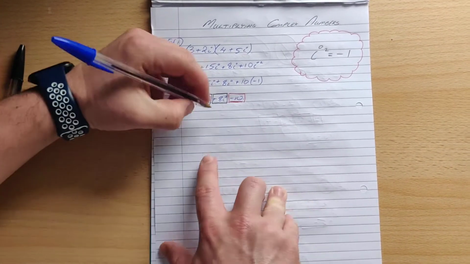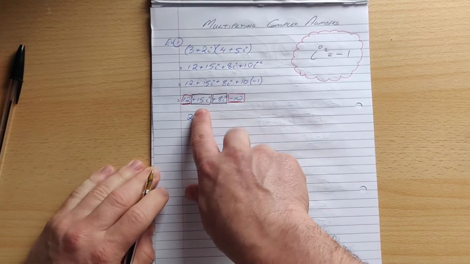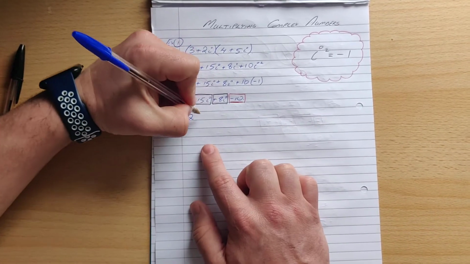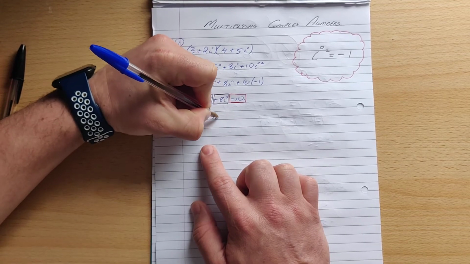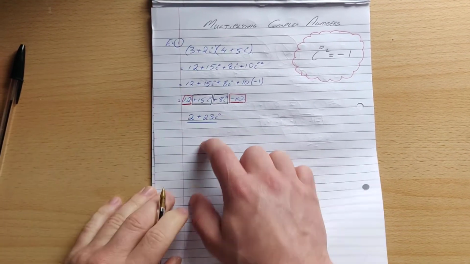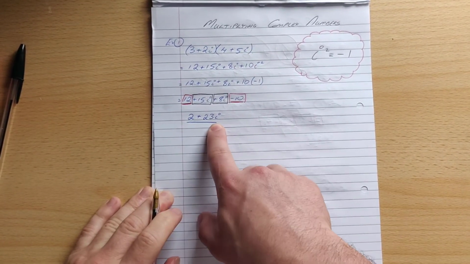12 take away 10 is 2. 15 plus 8 is plus 23i. So if I multiply these two complex numbers, that's my final answer.